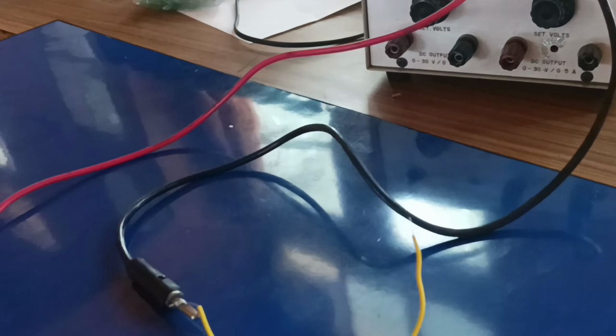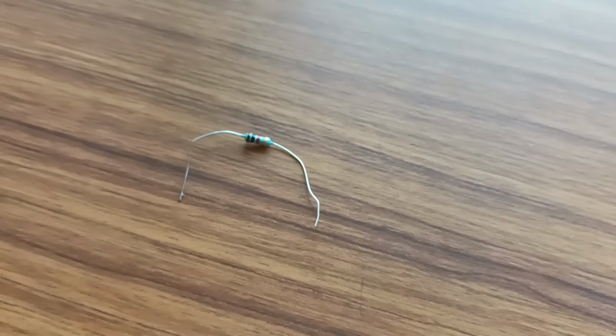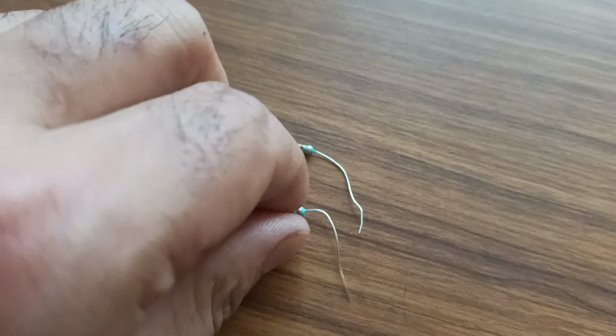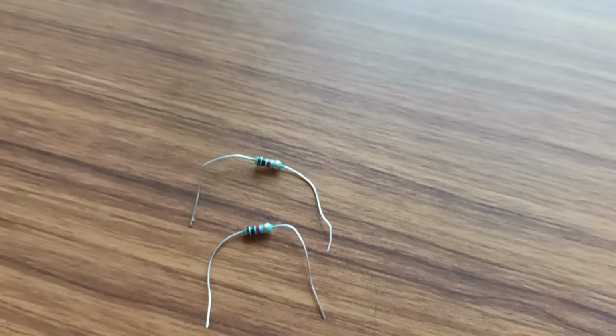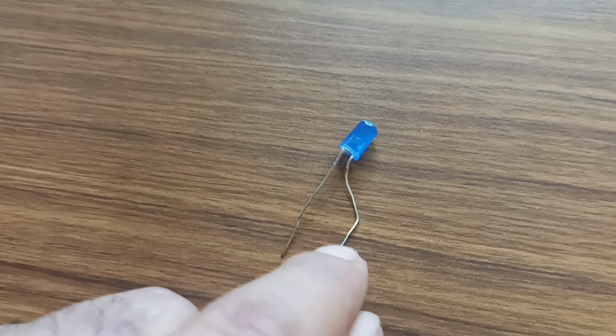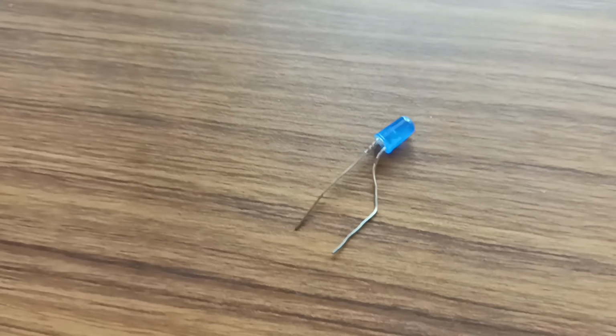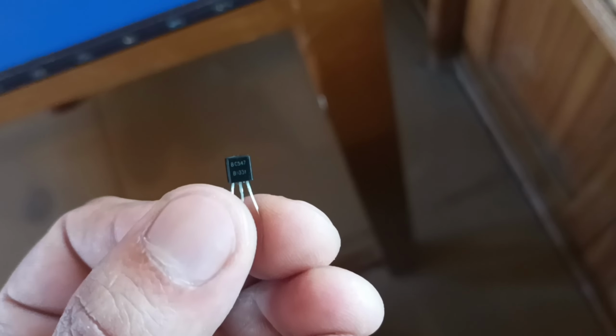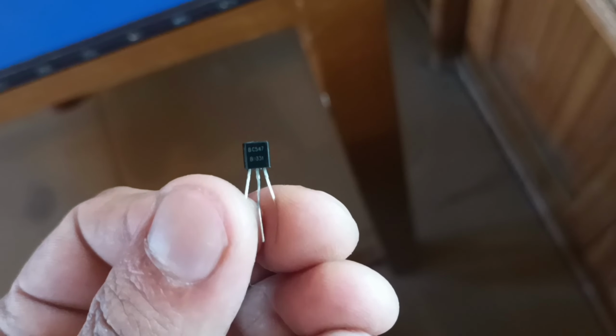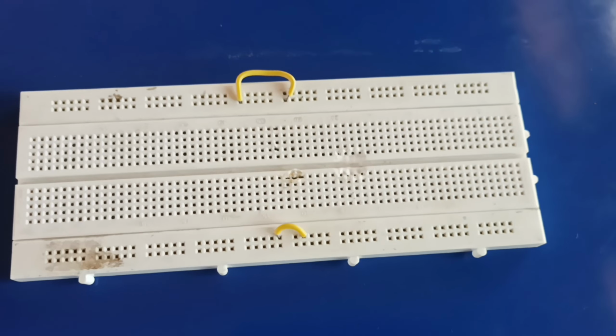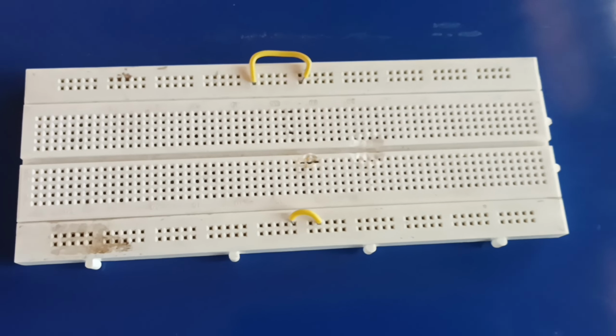Jumper wires or simply connecting wires. Two 1 kilo ohm resistors to be used at base and collector. An LED. A transistor. Here we use NPN transistor BC547. A breadboard upon which the circuit should be designed.